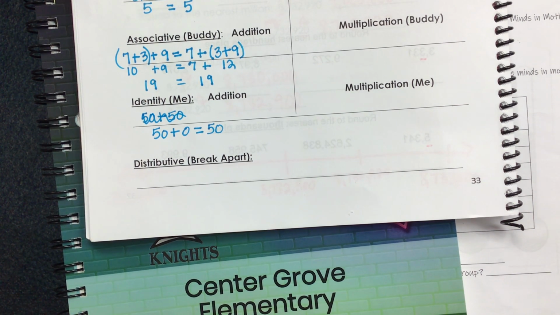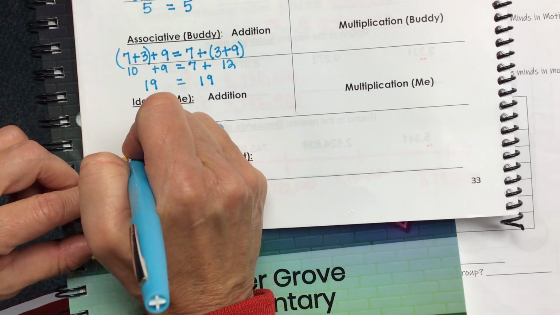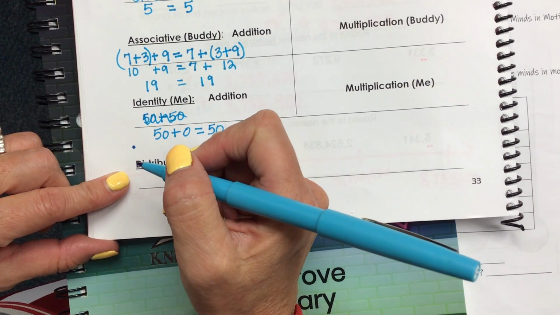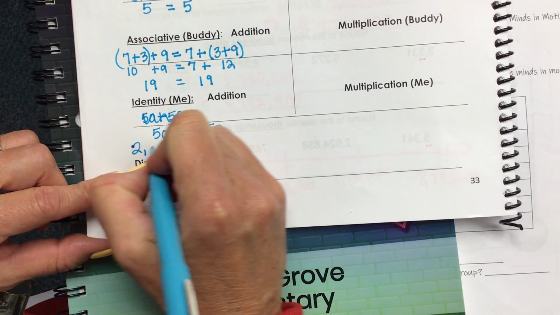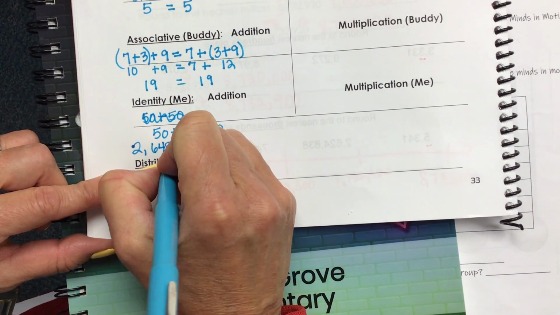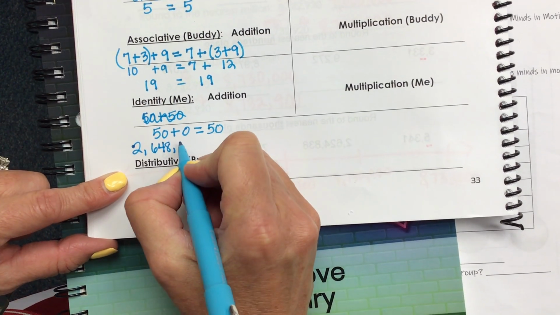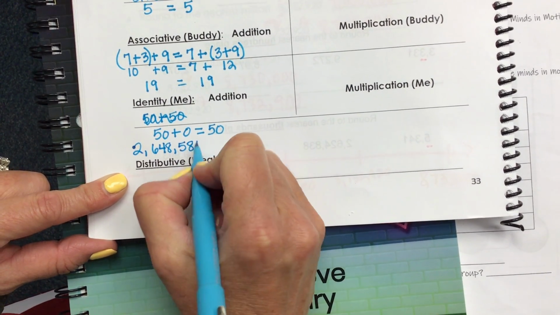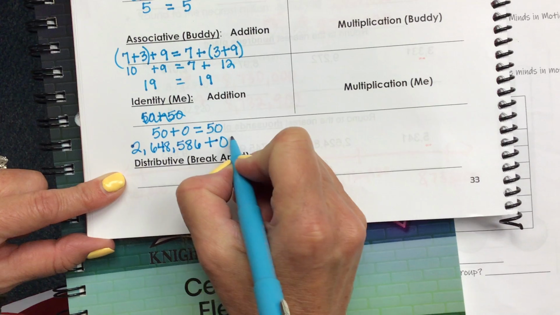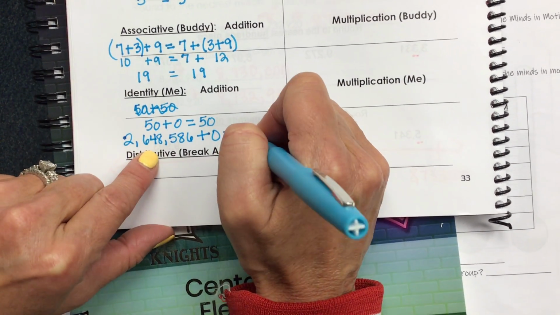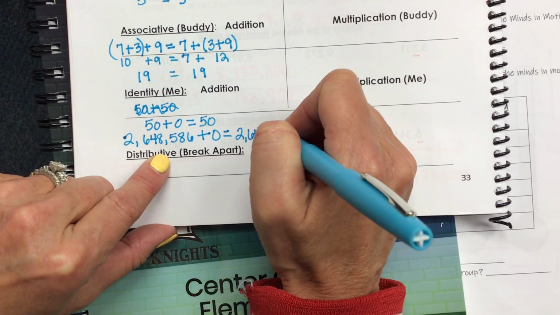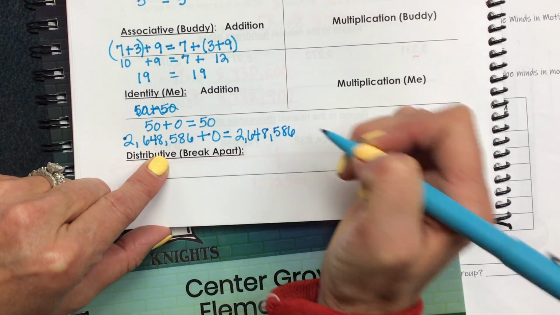Yes, I have a number. Give me a number. 2,648,000. Did you say 10 million or 2 million? 2 million. 648,000. 586 plus 0. Everyone say it together. What does it equal? 2,648,586.